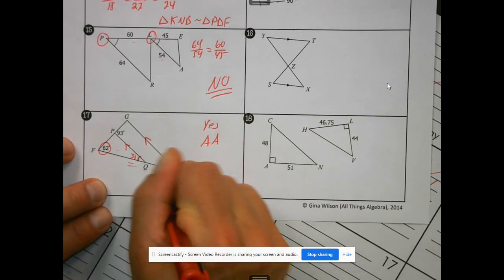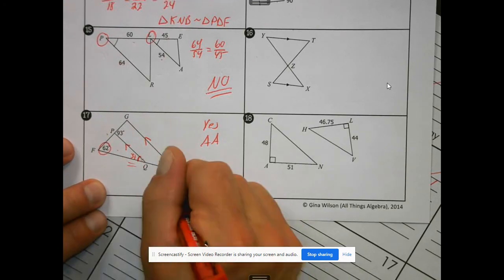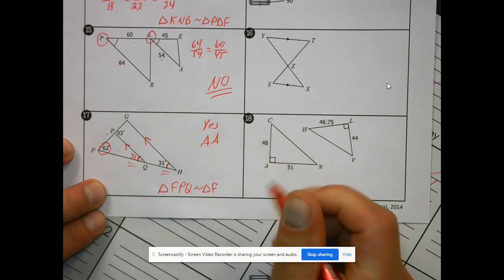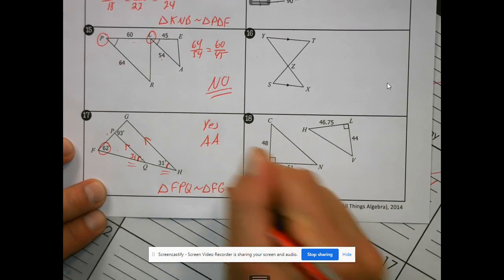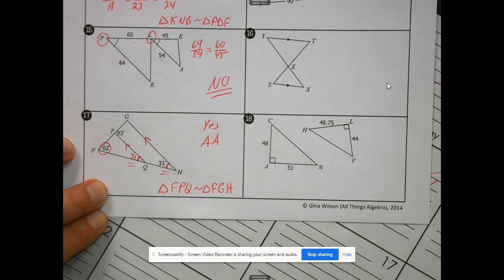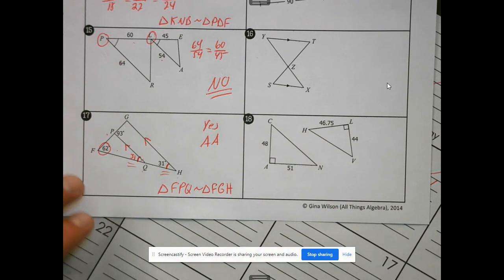Similarity statement. Small triangle, let's go FPQ. F matches with F. P goes to G. And Q goes to H. All right, that's it for triangle similarity.